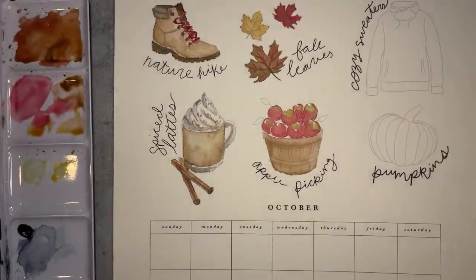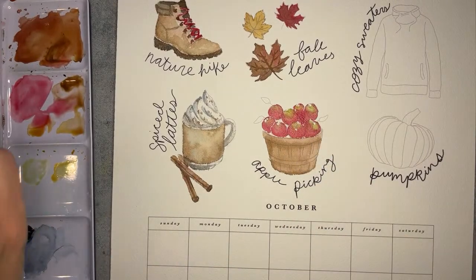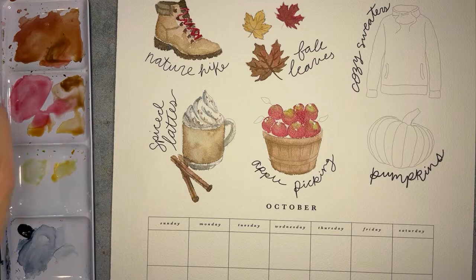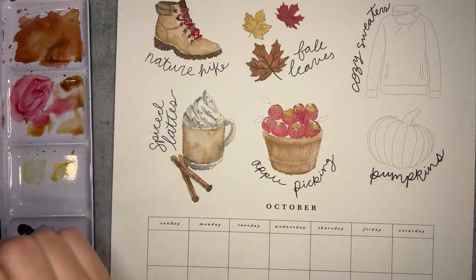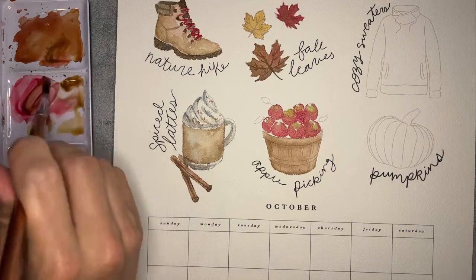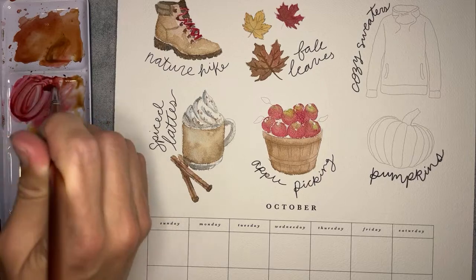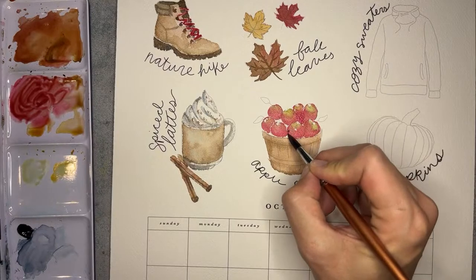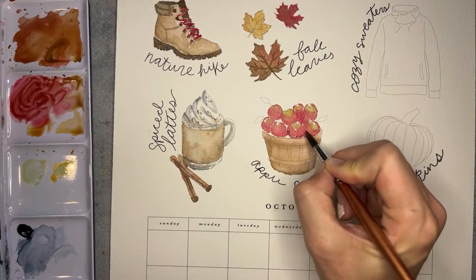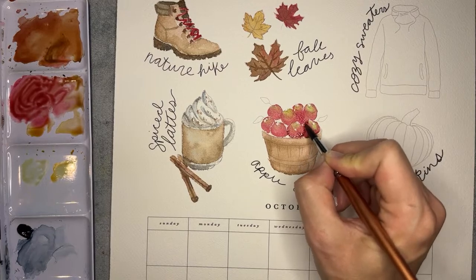So now what we need to do is add in darker reds to our apple. And what we'll do to get that is the red mixed with just the brown, that chocolatey brown that we have in our palette. And then I'll just drop that in anywhere on the apple, like the lower half or where apples are kind of touching together.